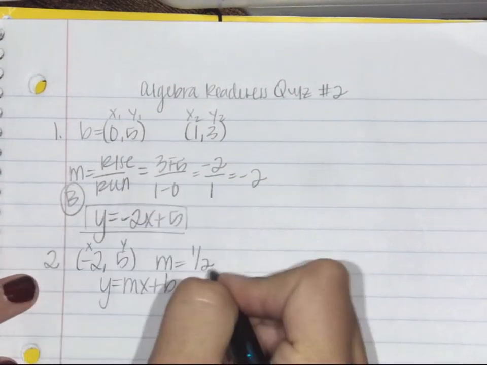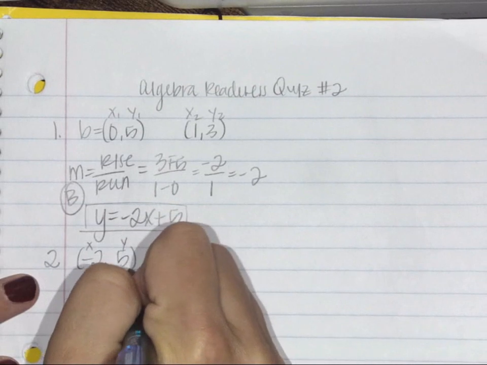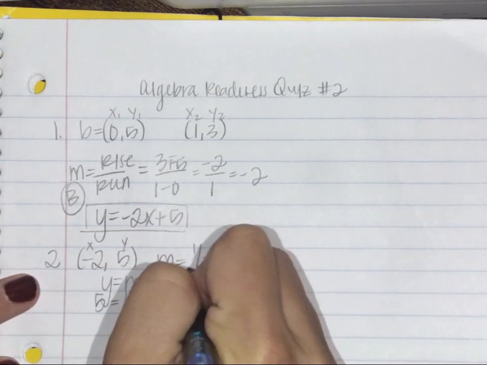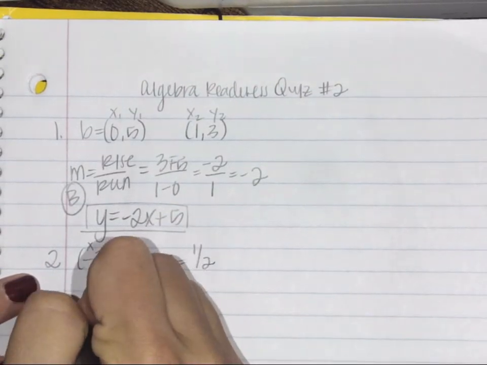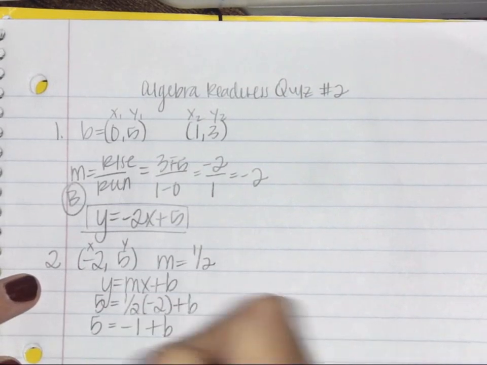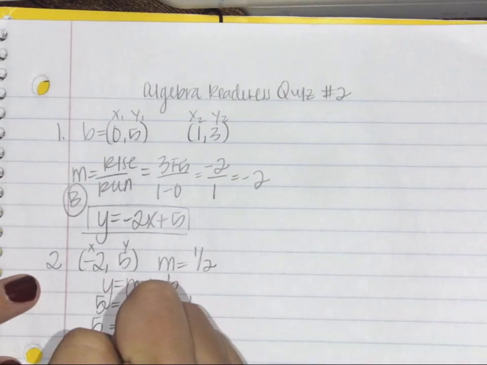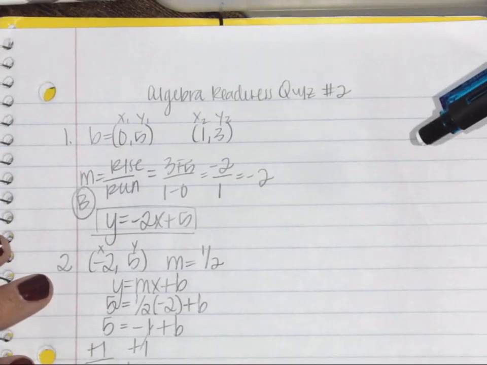Here's x, there's y, and there's m, and now I can solve for b. So that'll be 5 is equal to 1/2 times negative 2 plus b. That'd be 5 is equal to negative 1 plus b. And then we're going to add 1 to both sides to get that b is equal to 6.